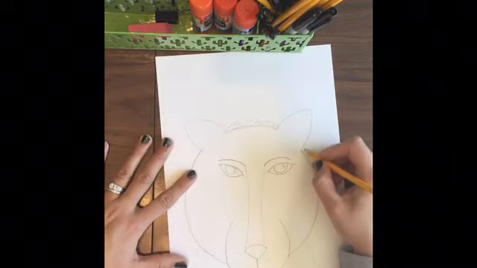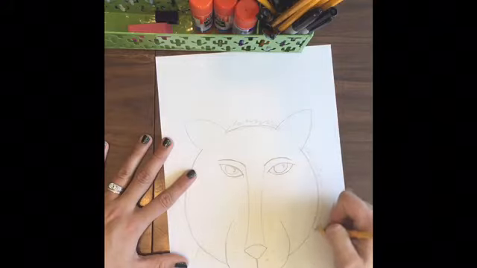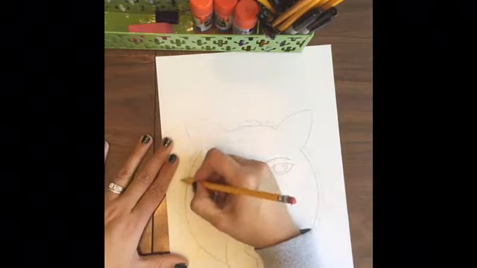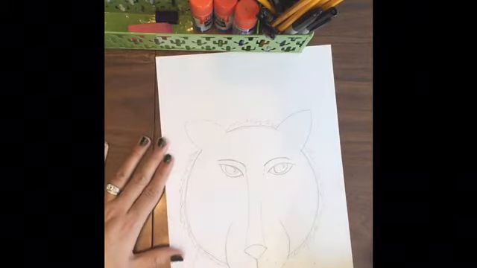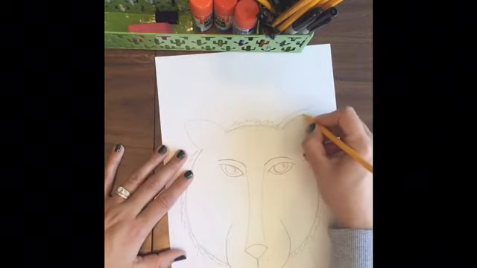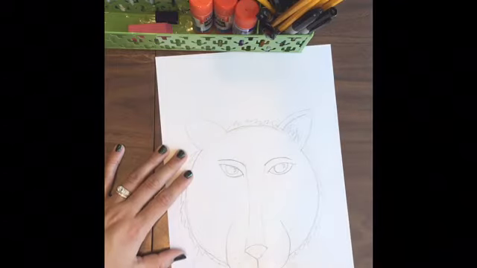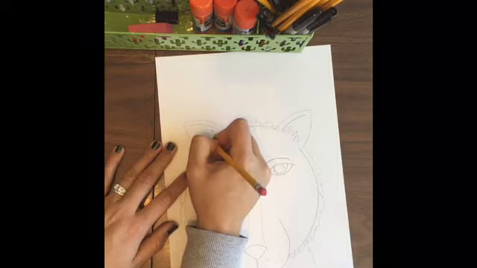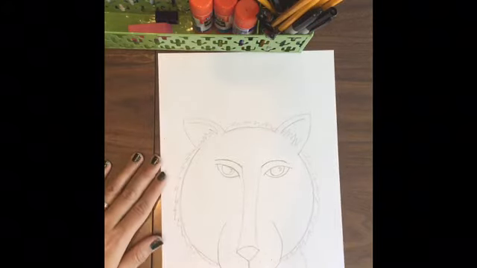I know it's not a lion. You could make it into a lion if you wanted to. I'm just going to add some fur because they're usually fuzzy. There we go. And I'm going to make the inside of his ears too, like this. And then there's maybe some fur coming out. There. Okay, so now I got my tiger figured out.